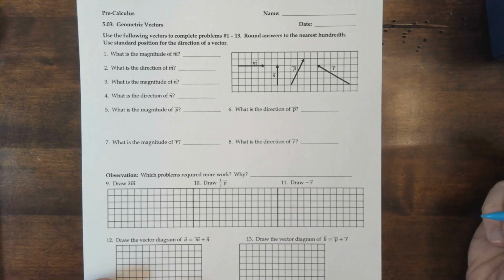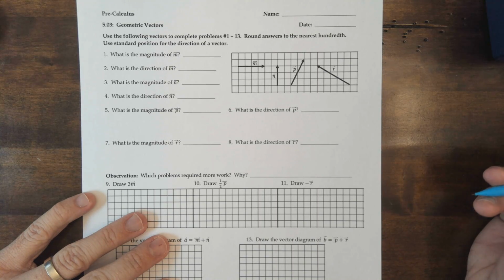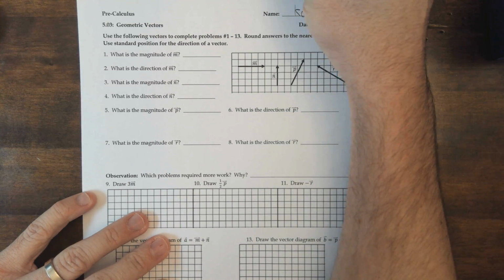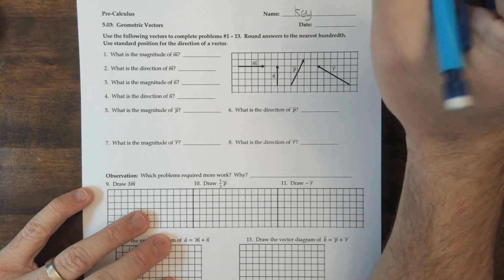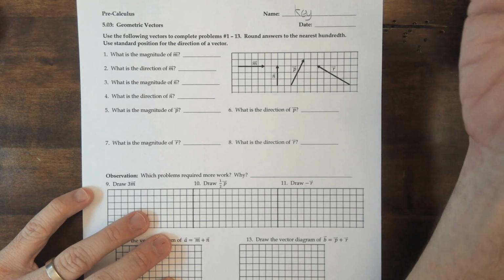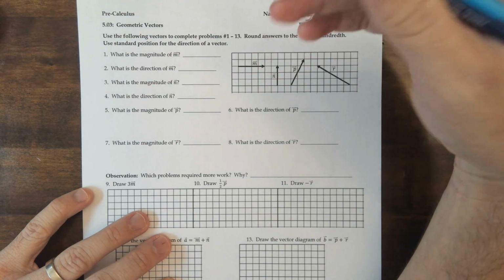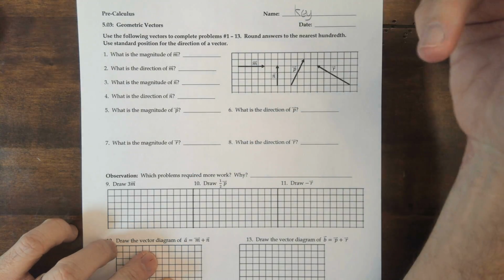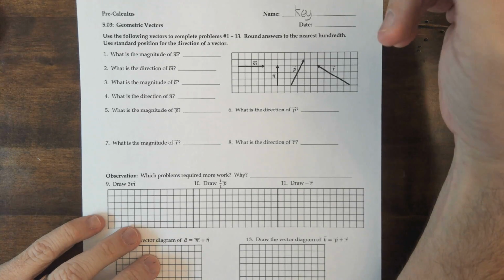Okay, so this is just a video for you guys to reference to help you get through this extra practice right here. I will be posting this key and the video this afternoon. Again, we're just looking at geometric vectors. Now we're looking at how to draw vectors, how to add multiple vectors together, and how to get the resultant.